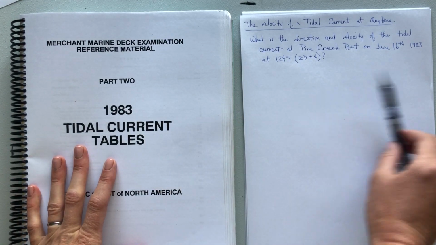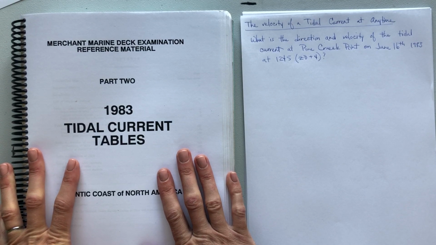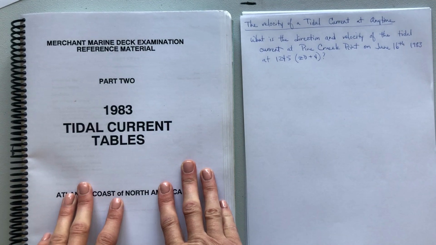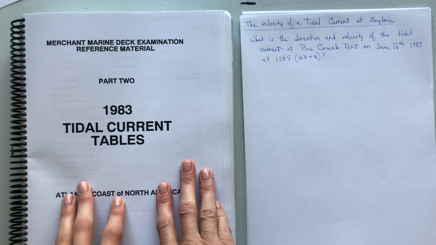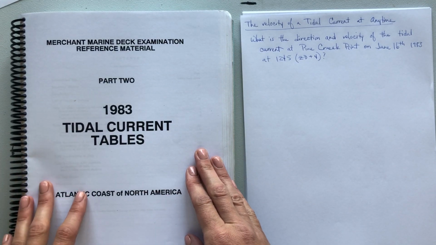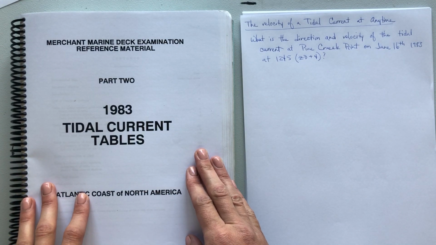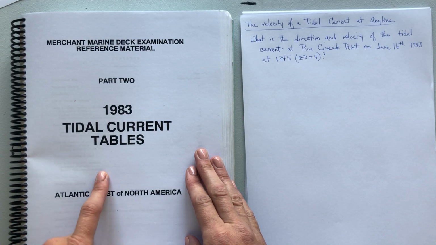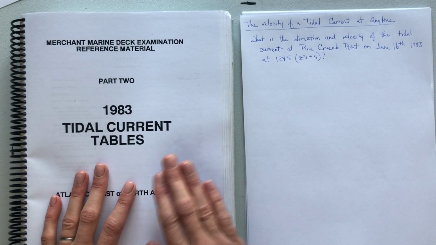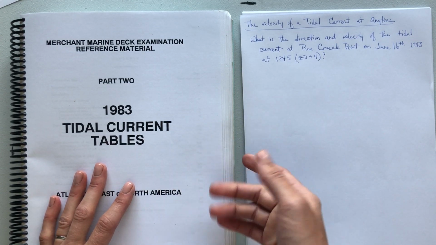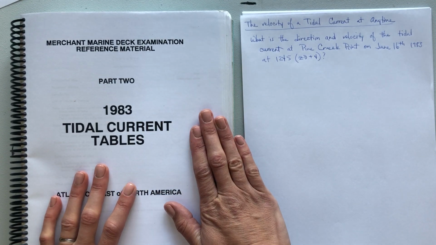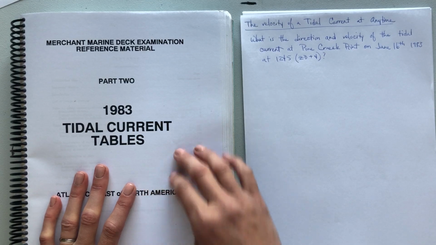The tidal current tables are set up very similar to the tidal tables, and I have a video on calculating the height of tide at any time, which goes into detail about what the tables have in them. I'll go a little bit faster for this demonstration, so if you don't keep up, go back and look at the height of tide at any time video. Okay, so the tidal current tables, there are several tables in this publication. We are going to be using 4 sections of this publication.